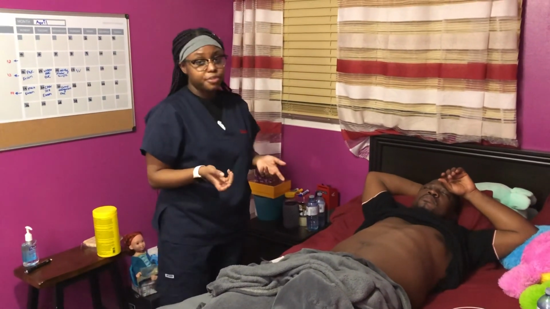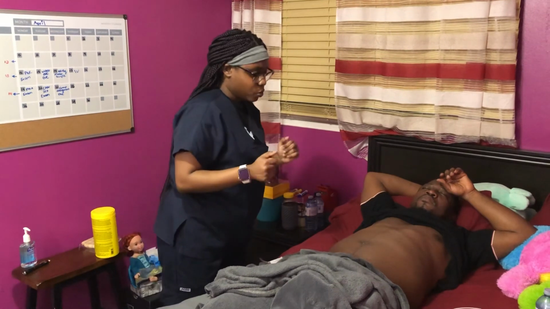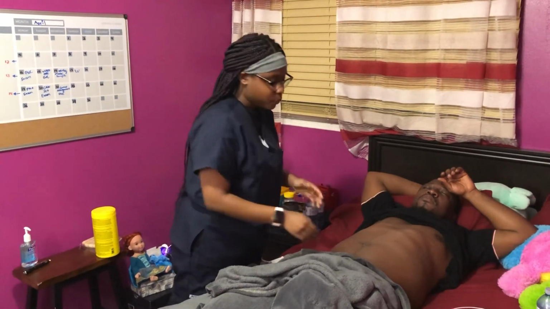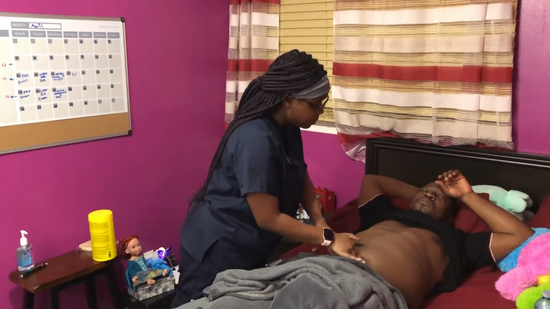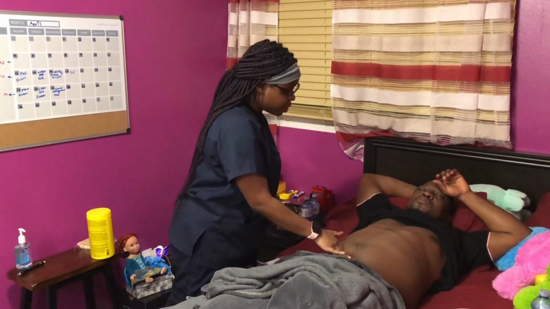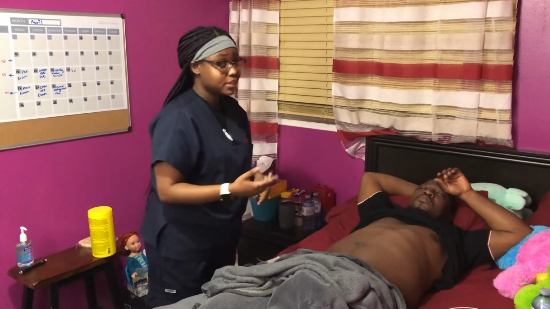Now we're going to palpate for the bladder. So we're going to look for any tenderness or any discomfort. So is there any tenderness? No. Any pain? No. Is there any discomfort? No. Alright, perfect. And there's no distension.